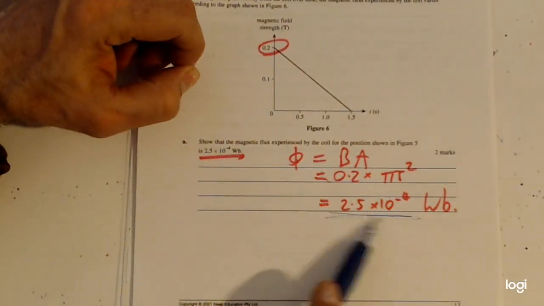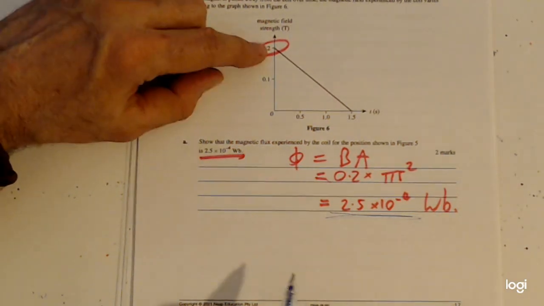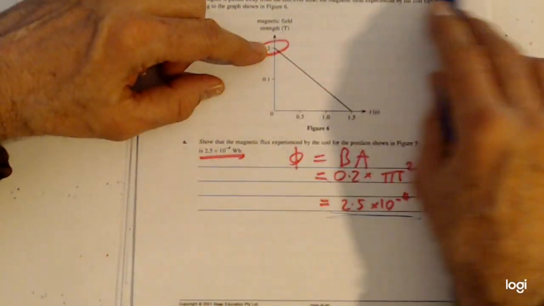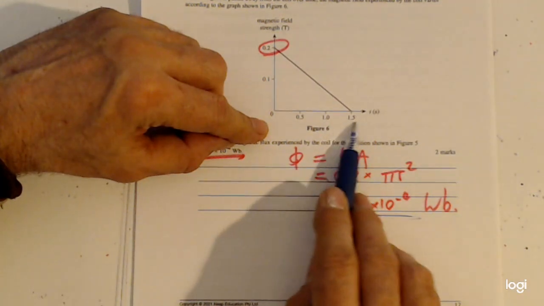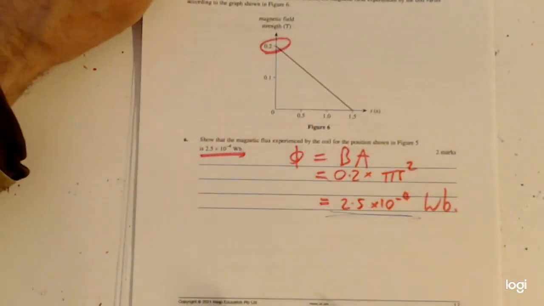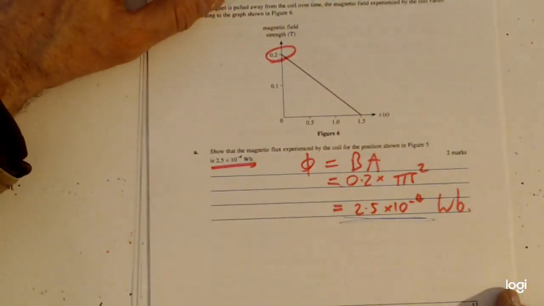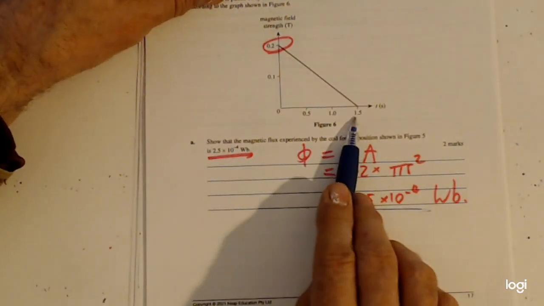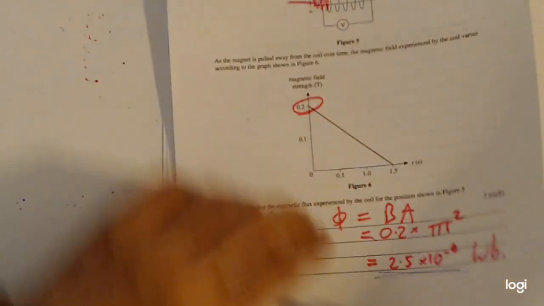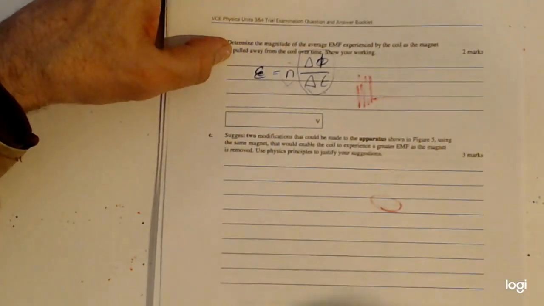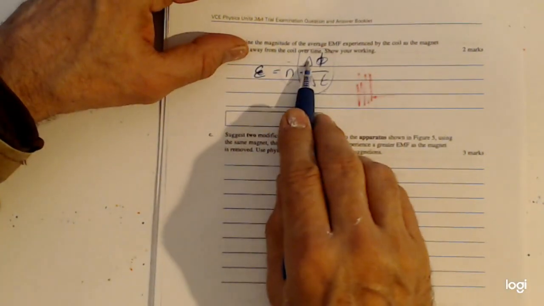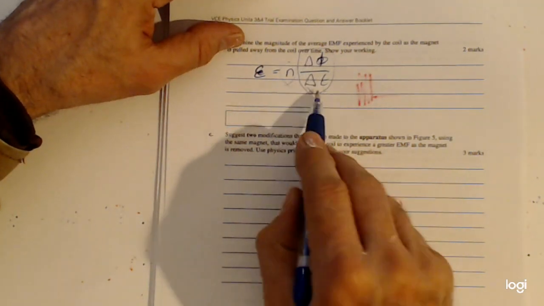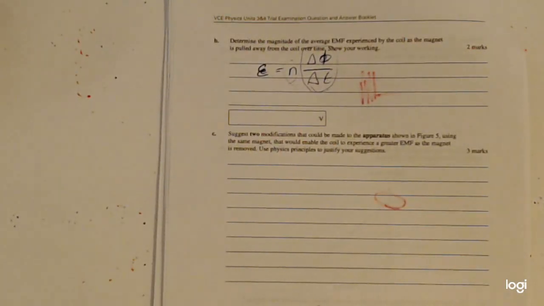It started off having 2.5 by 10 to the minus 4 Webers of flux, and by the time the magnet got pulled away, after 1.5 seconds, that was down to 0 flux. So delta flux over delta time is that divided by 1.5 seconds. Plug it in: 6, 2.5 by 10 to the minus 4, 1.5 seconds, get the answer. Fairly straightforward.